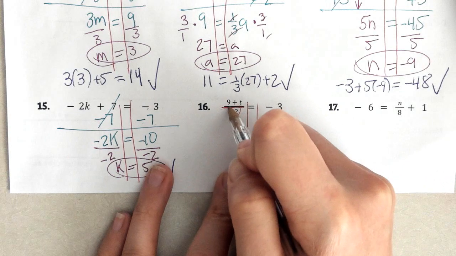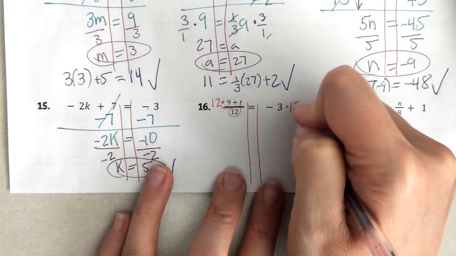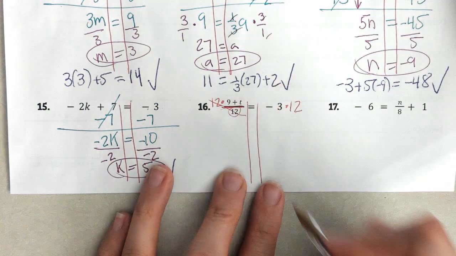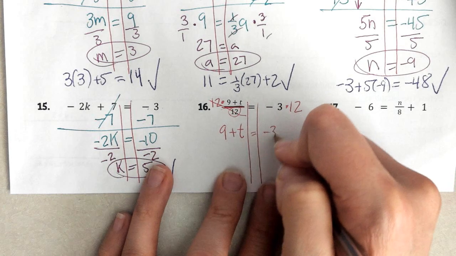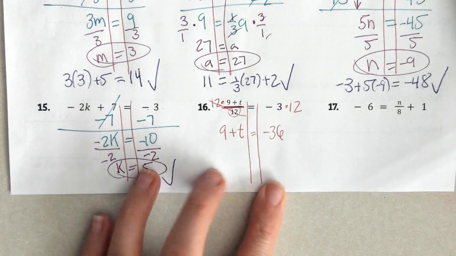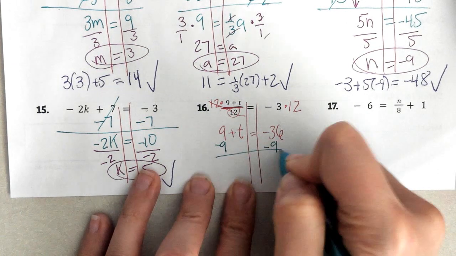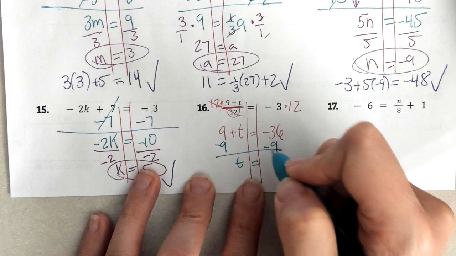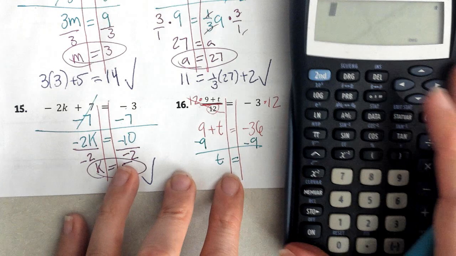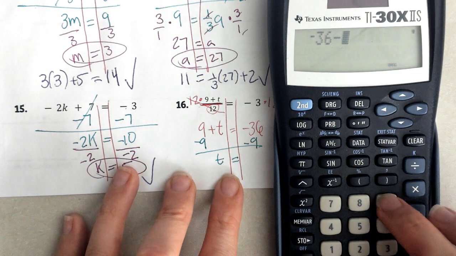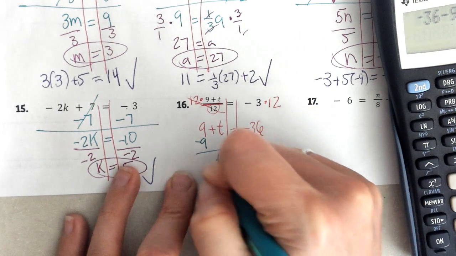So the opposite of dividing is multiplying. If we multiply by 12 on both sides, that means this cancels, and I have 9 plus t is equal to negative 36. From there, I have to get rid of that 9, that constant, so I would subtract it, and I have t is equal to, and if you have a lot of negatives or minus signs, I'd type it in. Negative 36 minus 9, negative 45. So t is equal to negative 45.